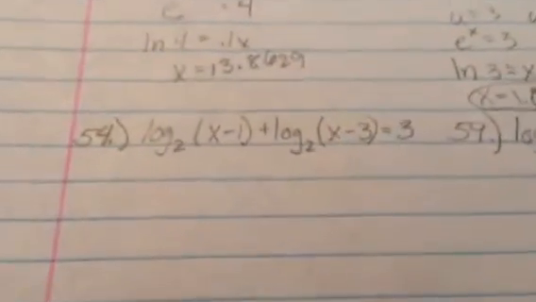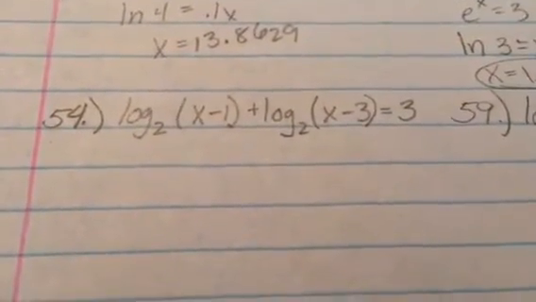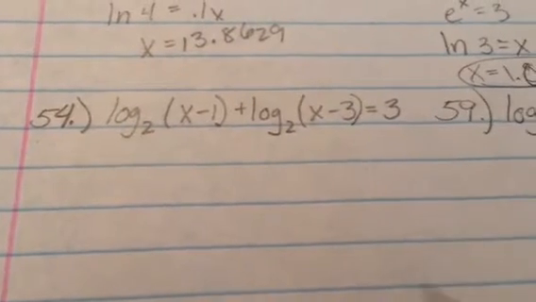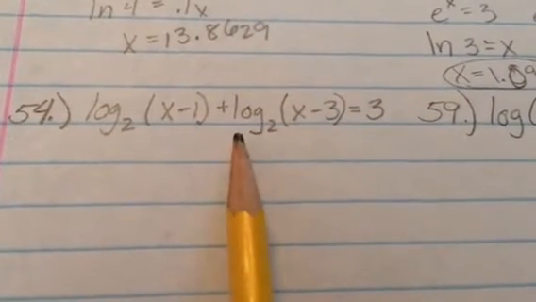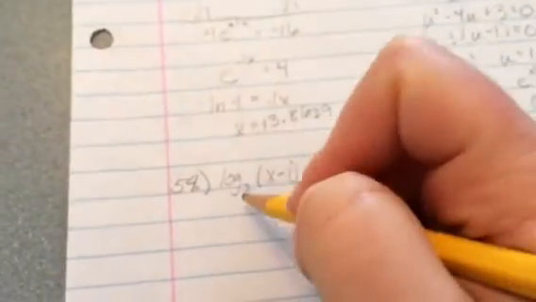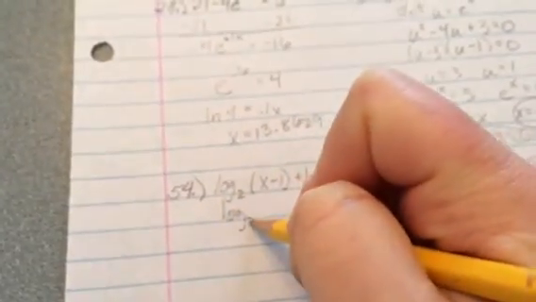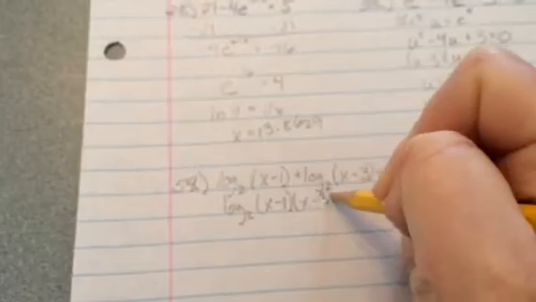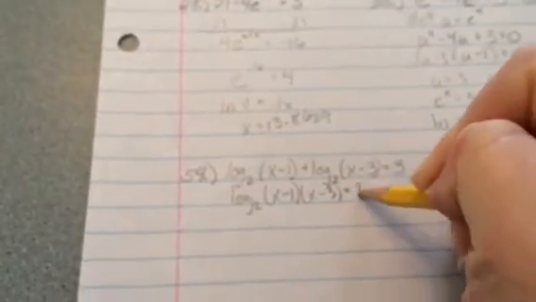All right, now this problem, the way to solve these is you have to condense it first to a single logarithm on this side. So what does the plus tell you? It tells you to multiply. So we get log base 2 of x minus 1 times x minus 3 equals 3.